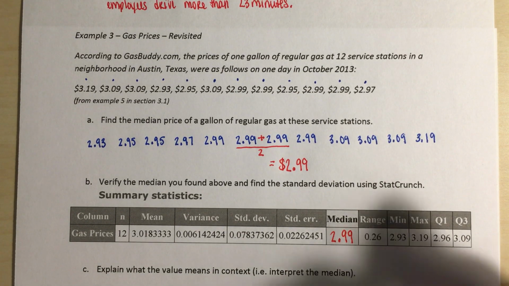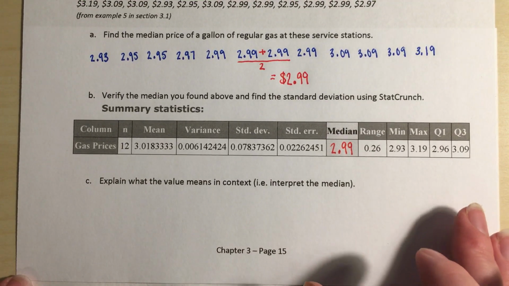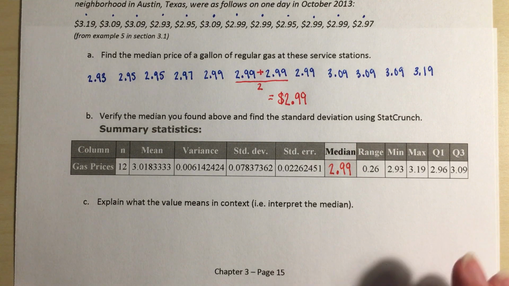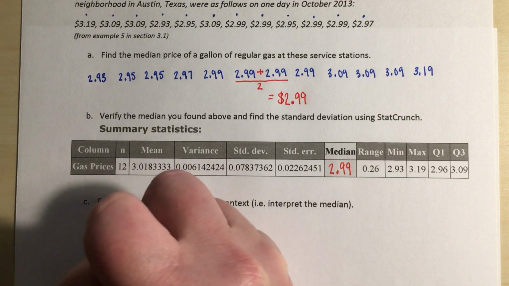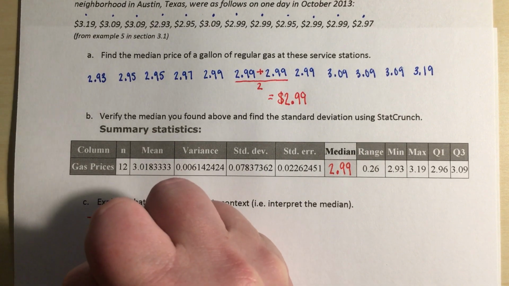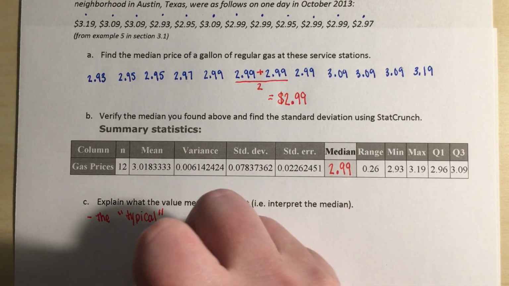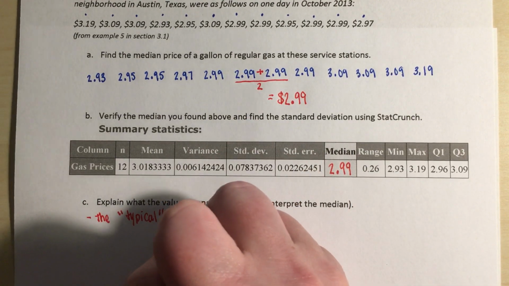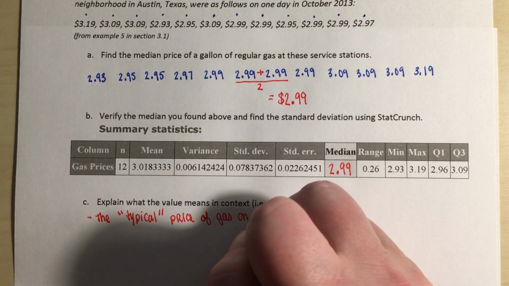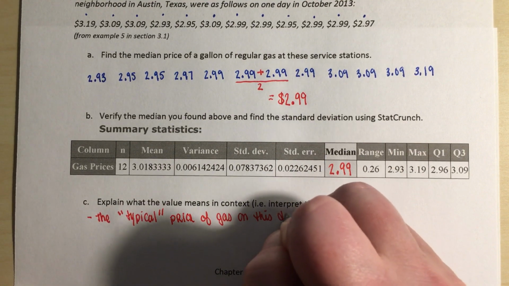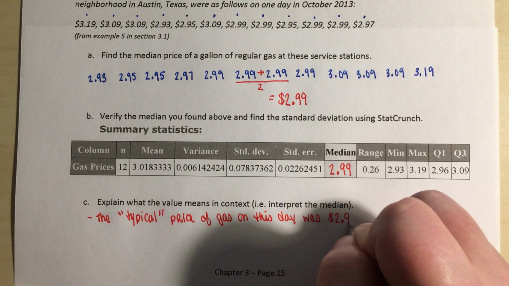All right, so then we're going to explain what this value means in context, as we did in the previous example. So what we're going to start with, we're going to say the typical price of gas on this day was $2.99.